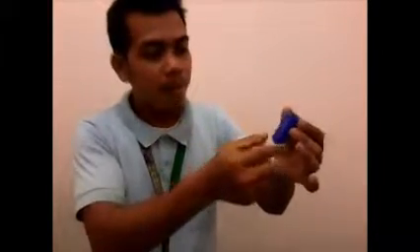So now this will serve as the lateral surface area of the cylinder. So we have to put another folder here so that it will appear a solid object. So we have to do it like this. Then you have to cut it here. Then it will appear like this. So it will appear like a solid object, a cylinder. And now it's done.